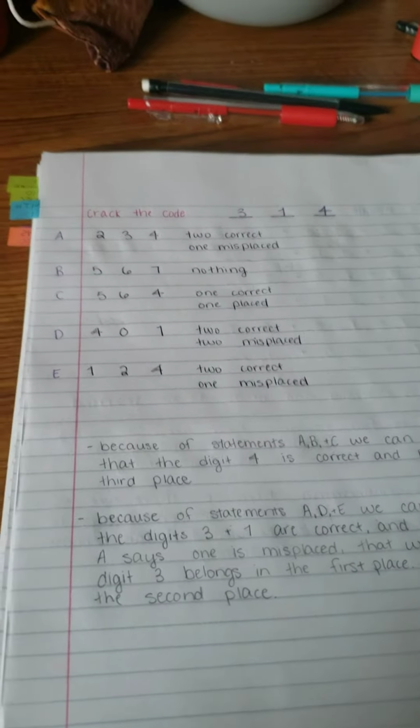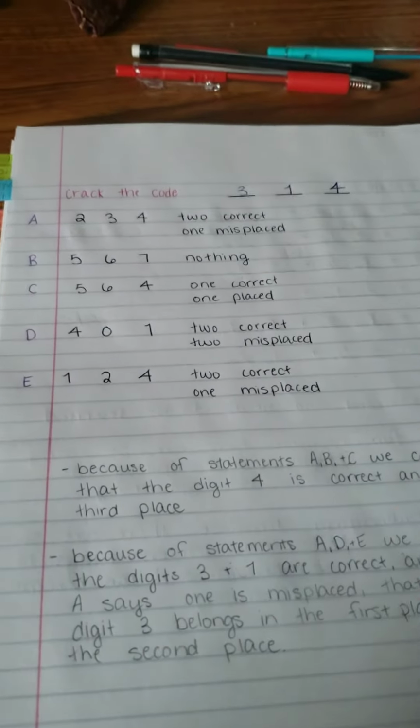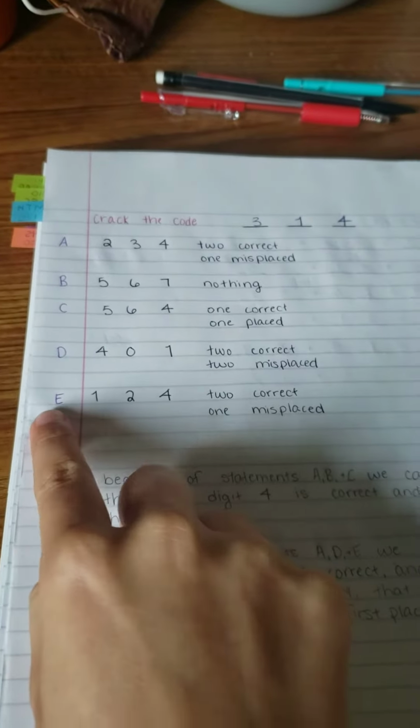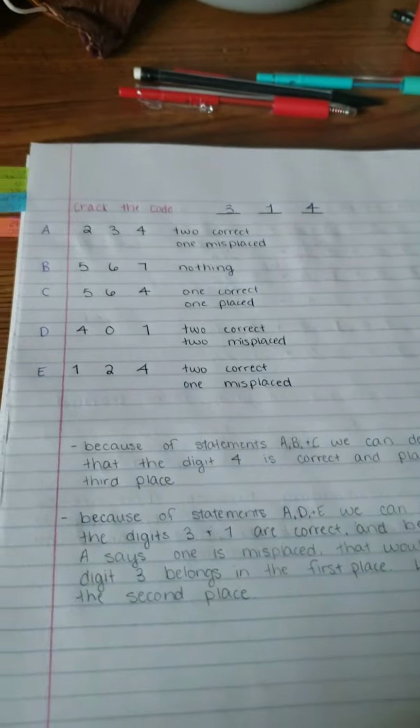Here is my thought process for the crack the code equation. So I labeled all of the statements A through E so it was easier to refer to them.